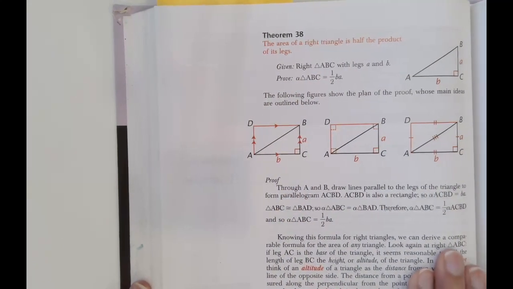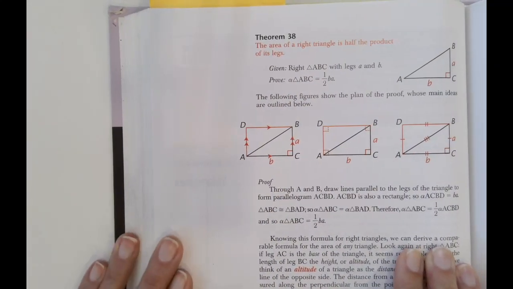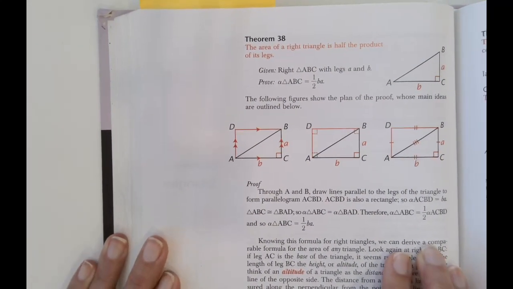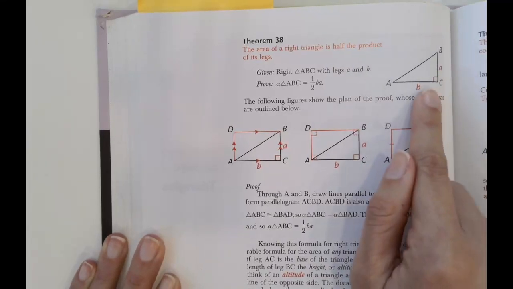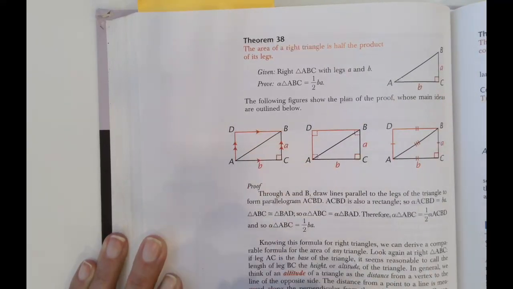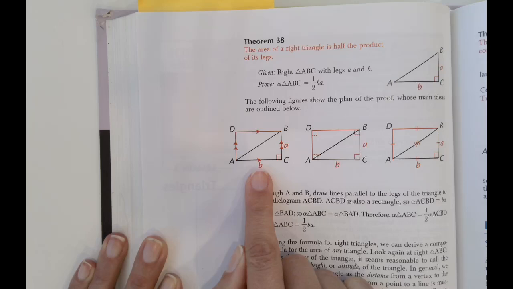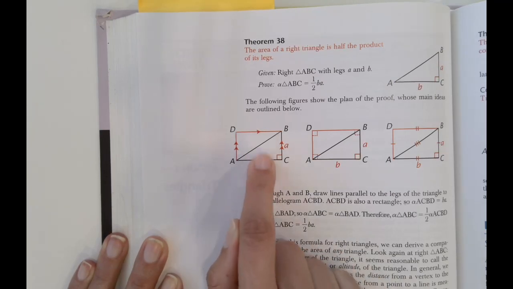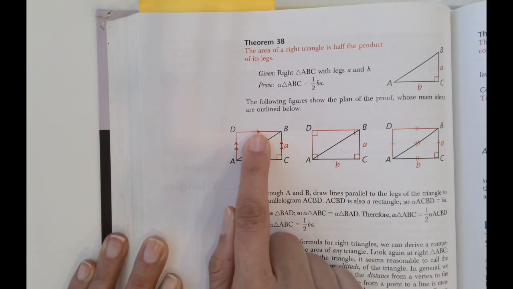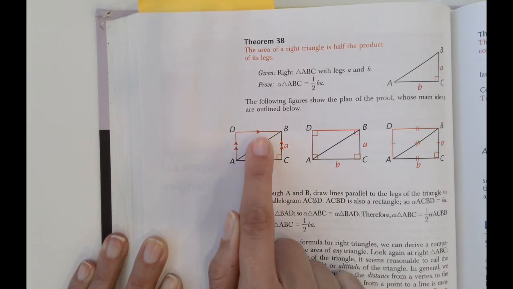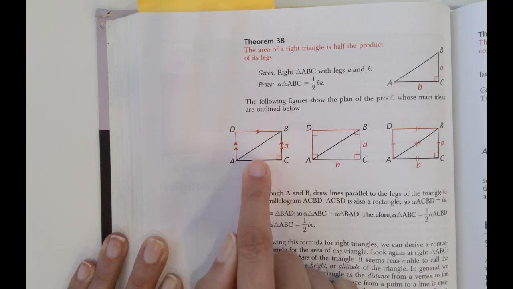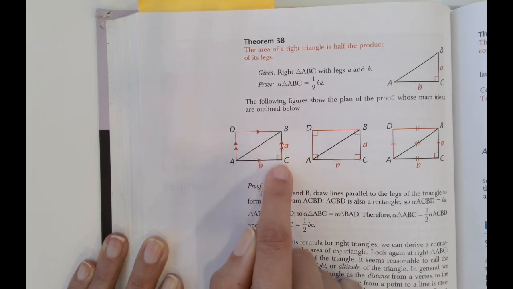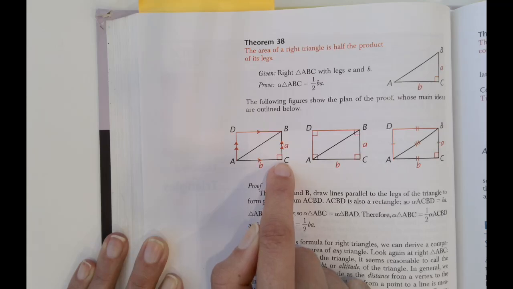And so the following figures show the plan of the proof whose main ideas are outlined. If we used this triangle and doubled it to make a rectangle, we noticed that they marked that BD and AC are parallel, and also AD and BC are parallel.